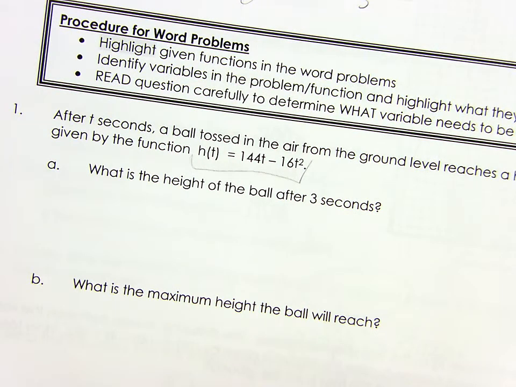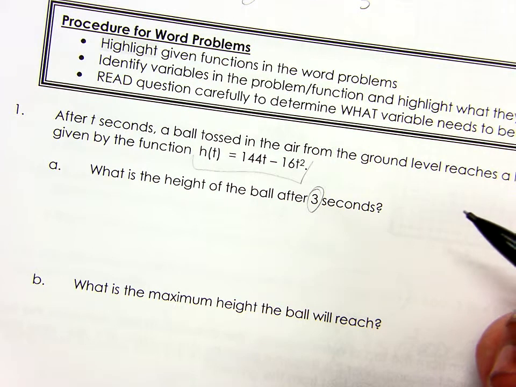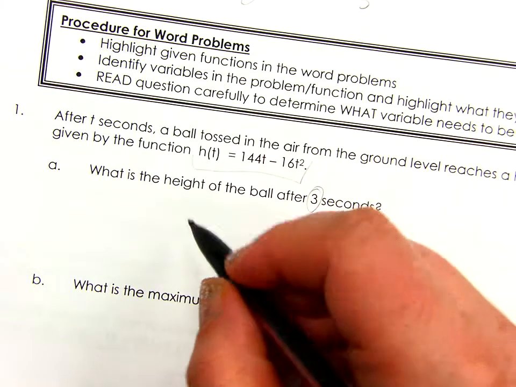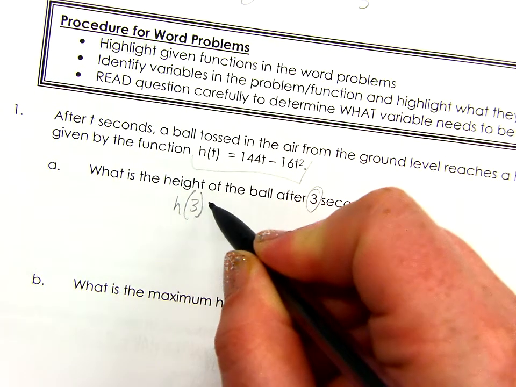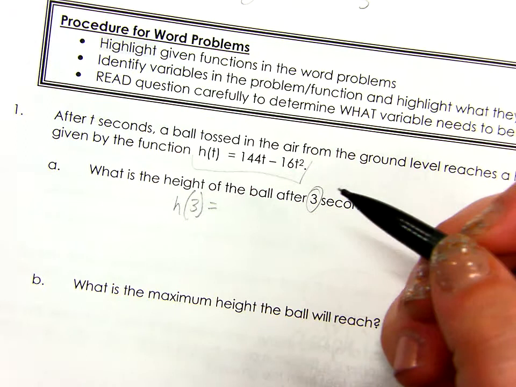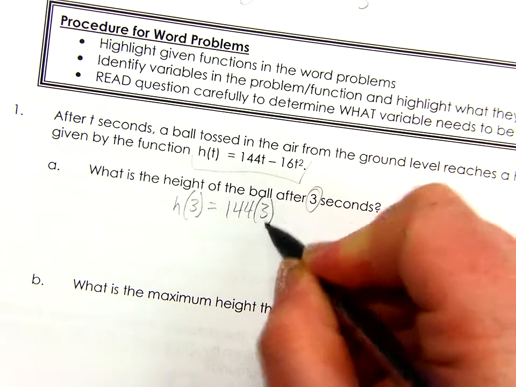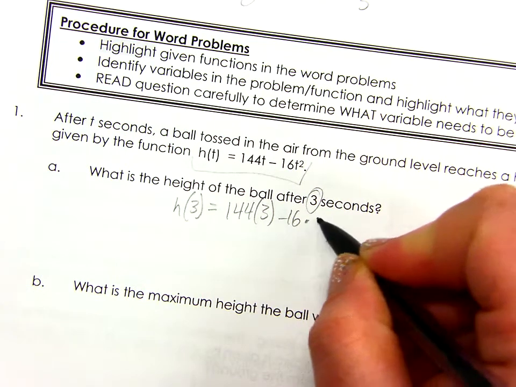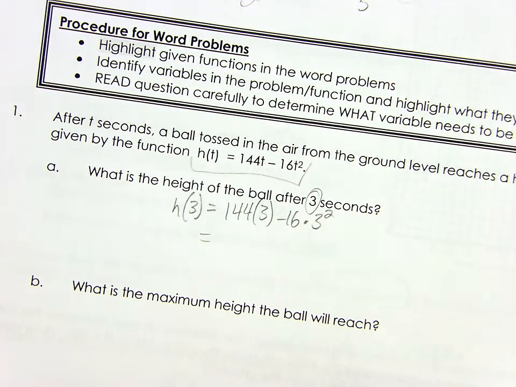Well, that's easy enough. What am I supposed to do with 3? For what? t. Yeah, it's a time. So the height of my function at 3 seconds, that's what that notation means, will be 144 times 3 minus 16 times 3 squared. So now I just do the math.